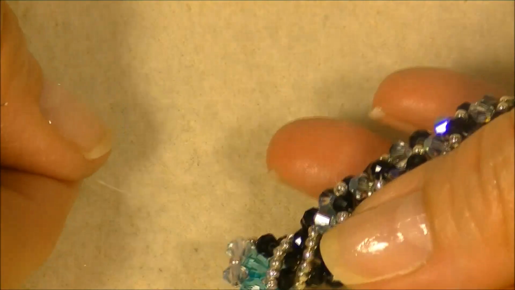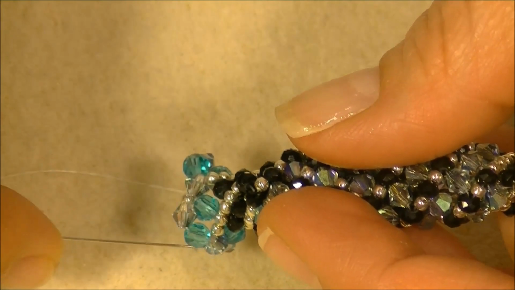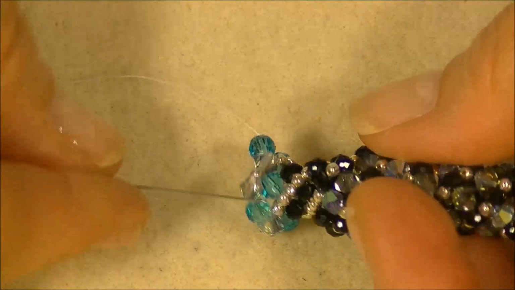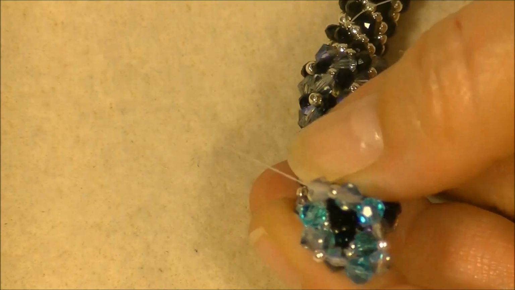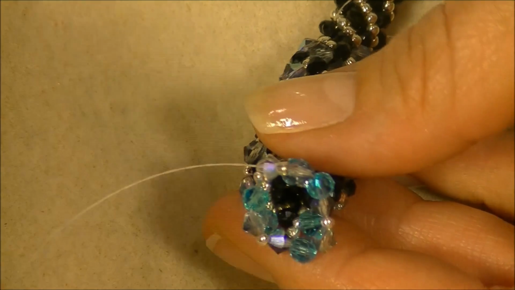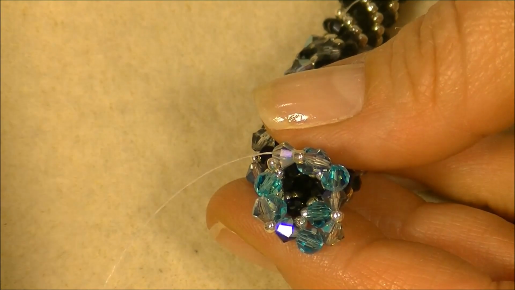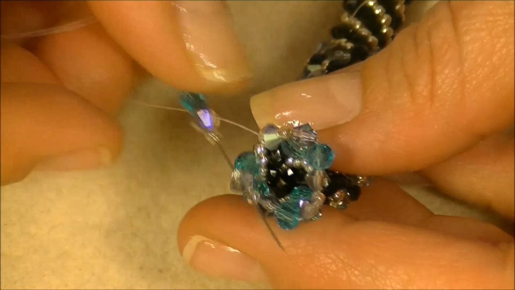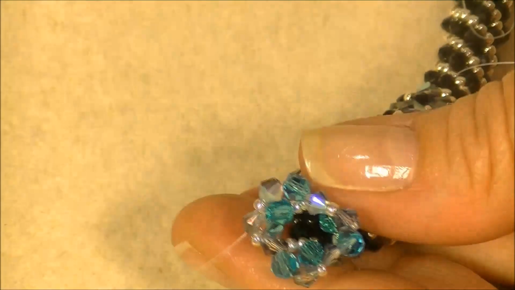We're going to do this until we have 3 of our bigger beads in a row on each side. So we have 2 in a row on each side right now. So we're going to do this one more time around. We're going to pick up a round, a bicone, and an 11/0. And then we're going to skip over this round and go into the bead after it, which is the bicone. Pull tight.